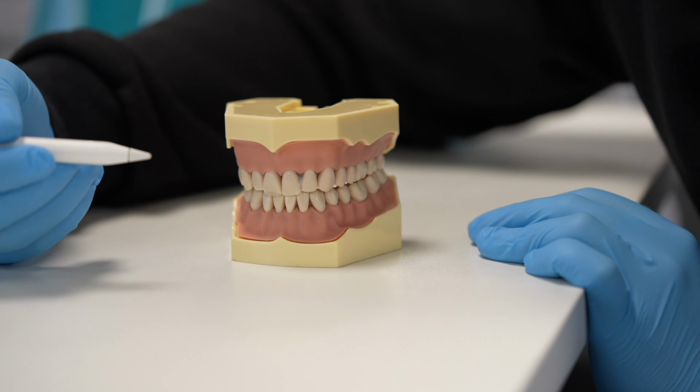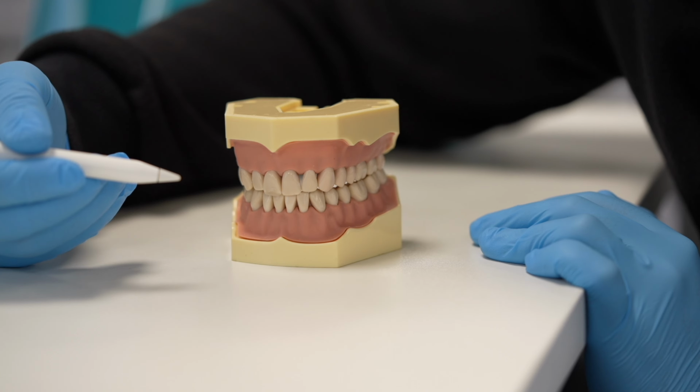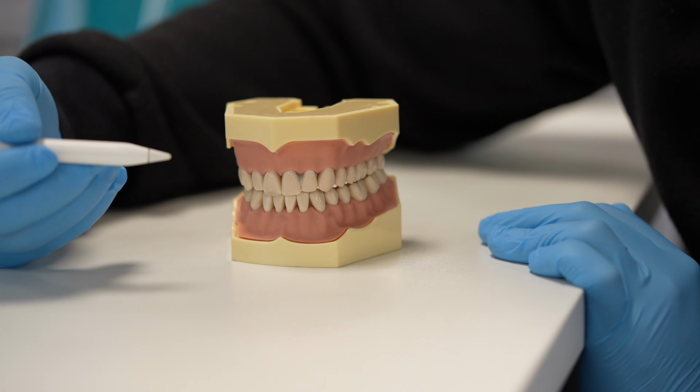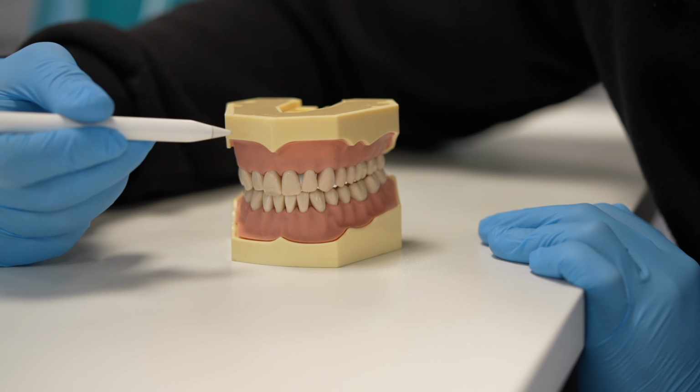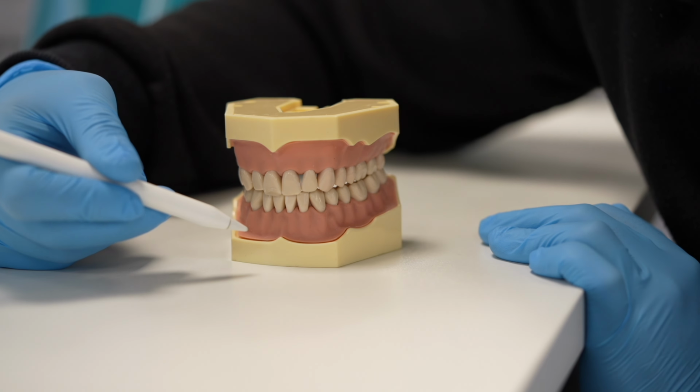Now, the way we recommend you split the mouth up is into quadrants. Or the other approach, depending on the style of the picture you've given, is the upper arch and the lower arch. The maxillary arch and the mandibular arch is the technical term to use.